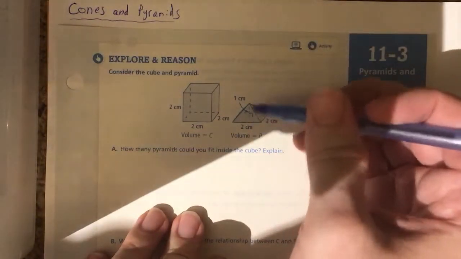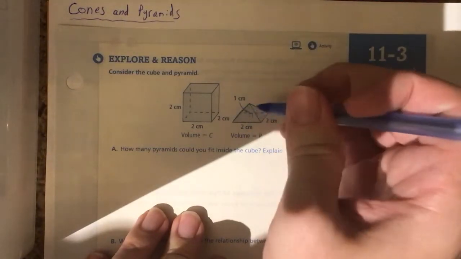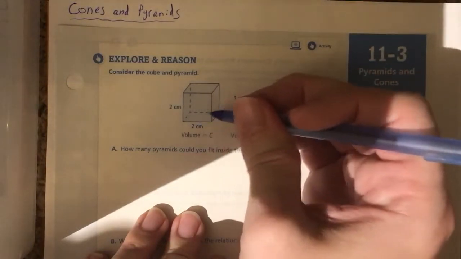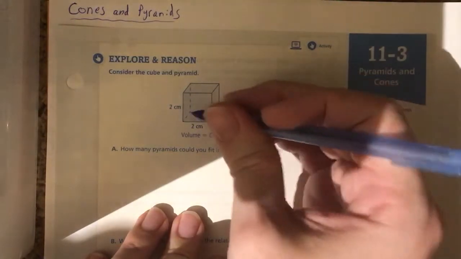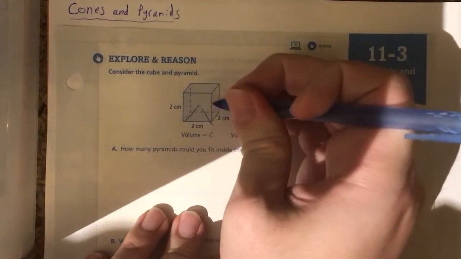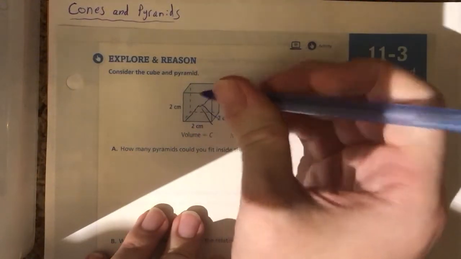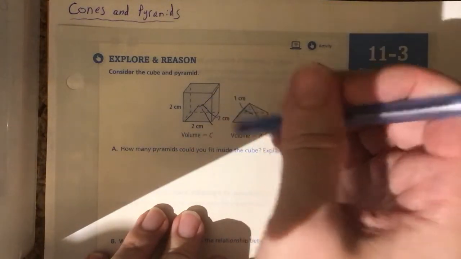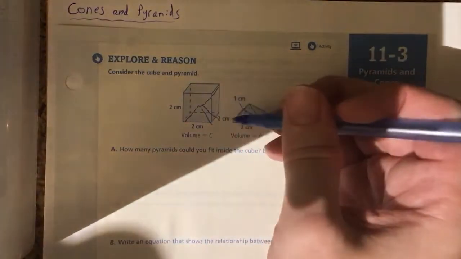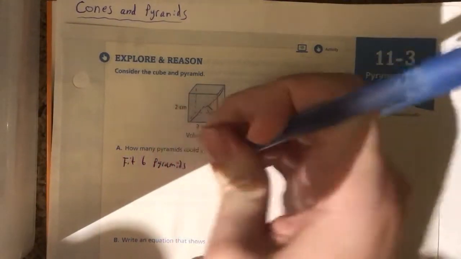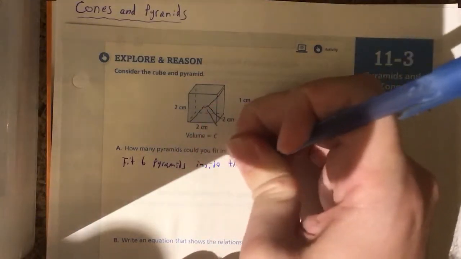So if you look at this, how I could stack the pyramids inside the cube is I can place each of the pyramids as one of the sides of the cube. So I can put one on the bottom and the little point will be in the middle, like so. I can put one on the side, one on the top, one on the left, the back, the right, and so on. So I can fit 6 in there. I can place one on the bottom, the top, and all 4 sides around. So I can fit 6 pyramids inside the cube.